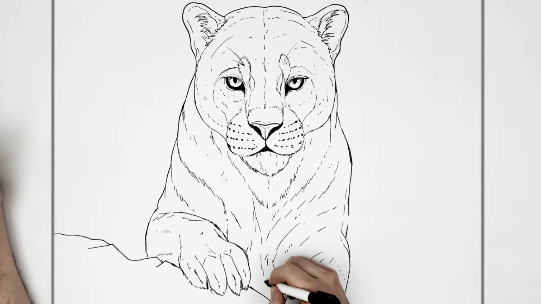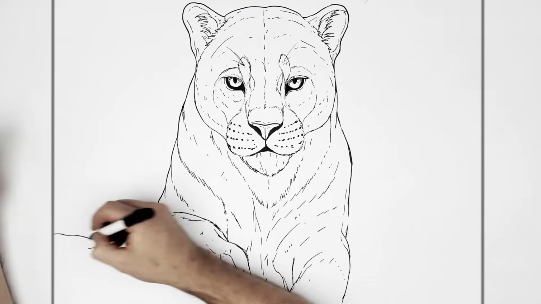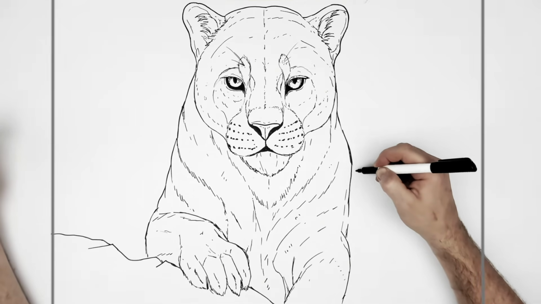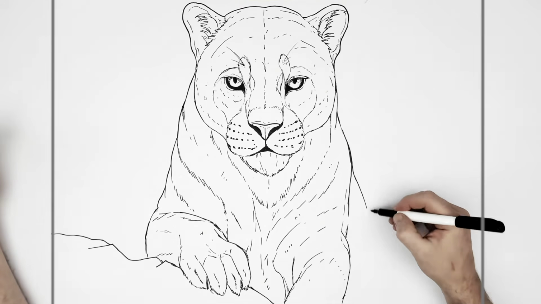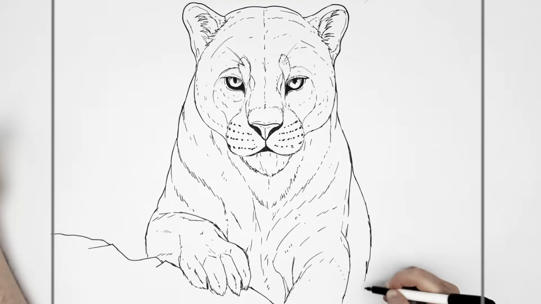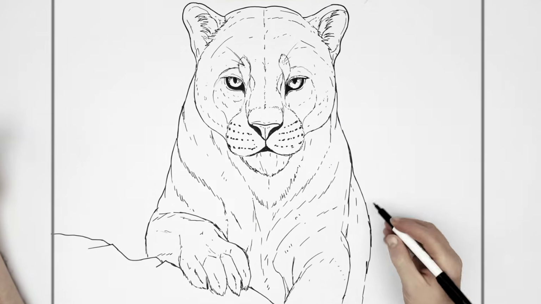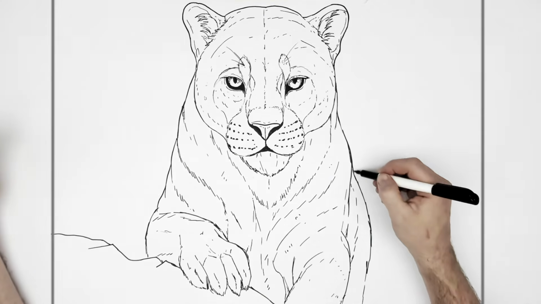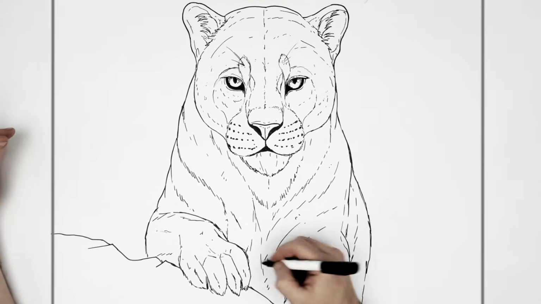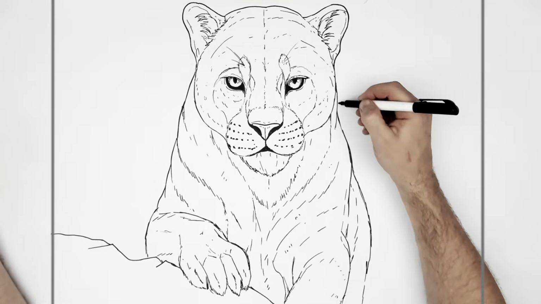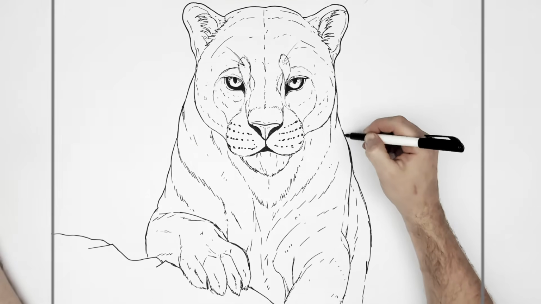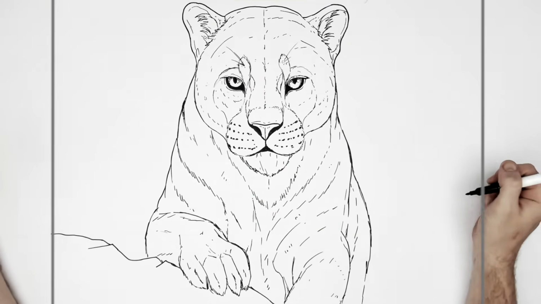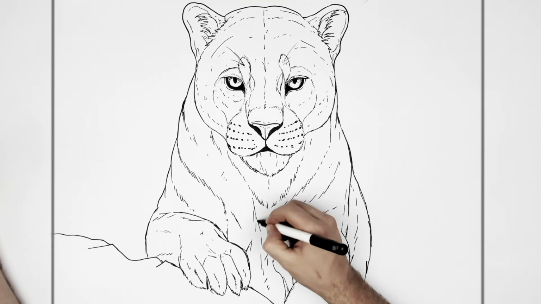The stone goes down there. Then we can just see his hind leg at the back. And then his big shoulder, like so.